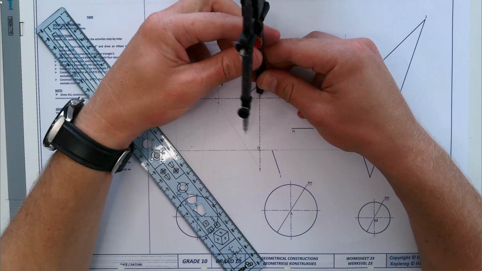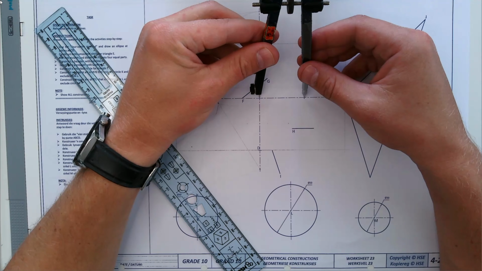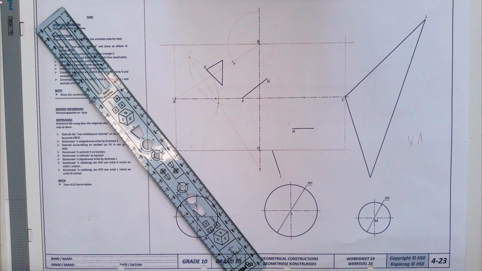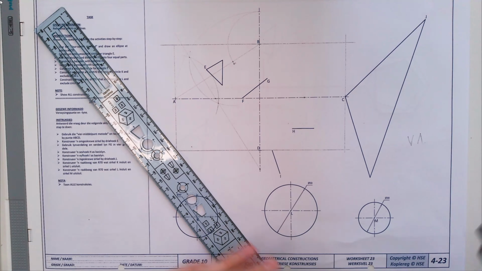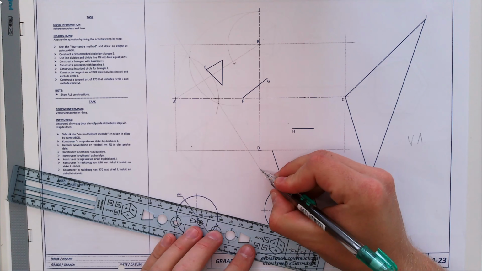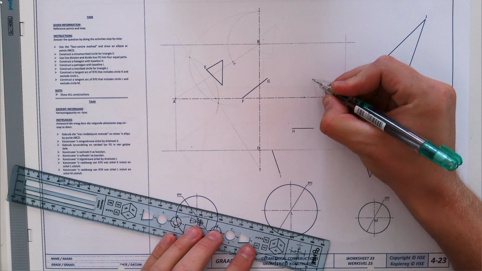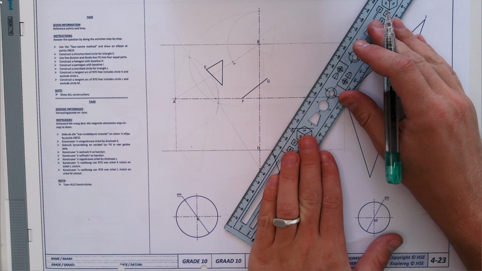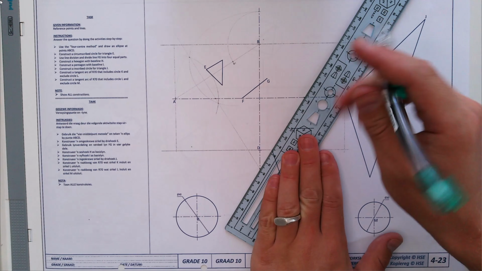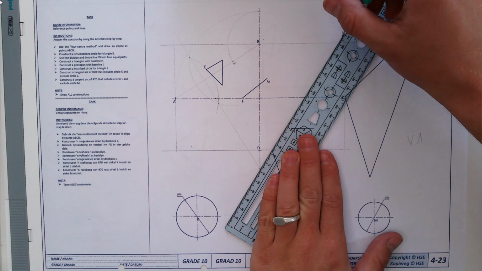That distance we're just going to project to the right on the horizontal center line. So there's your next point. Now from down here, you're going to draw a light construction line through that point you've just made to create your V. So there's our V.